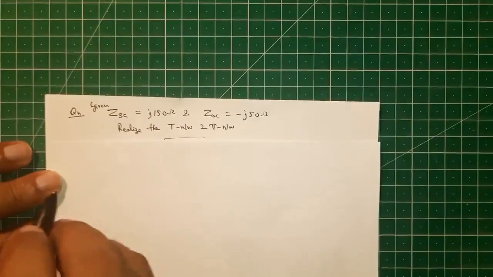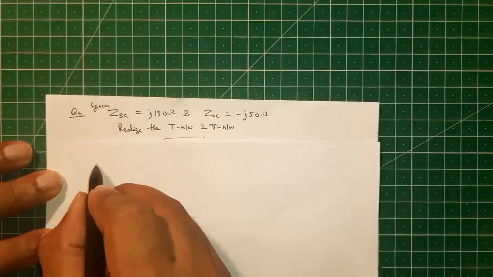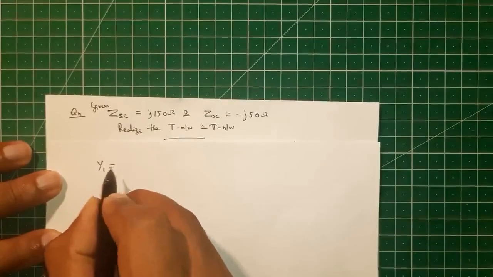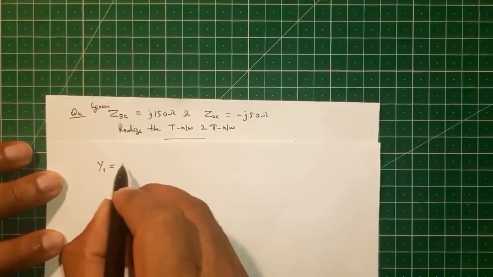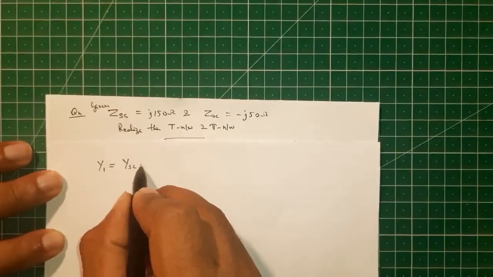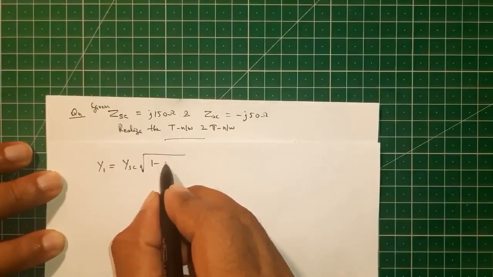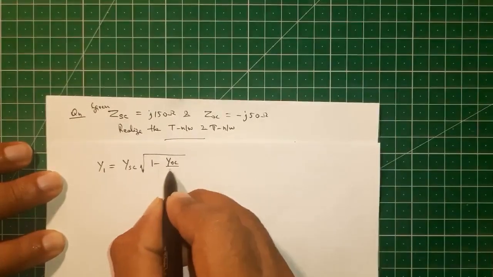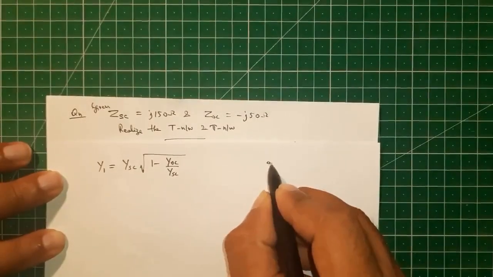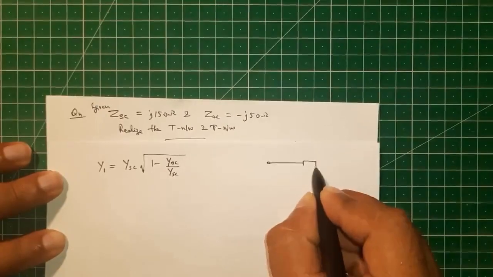Now what about the pi network? For the pi network, we can represent the series admittance Y1 as YSC root of 1 minus YOC by YSC. So we have the pi network like this.